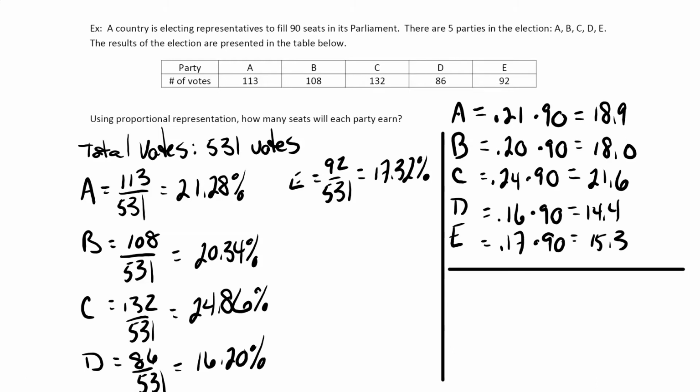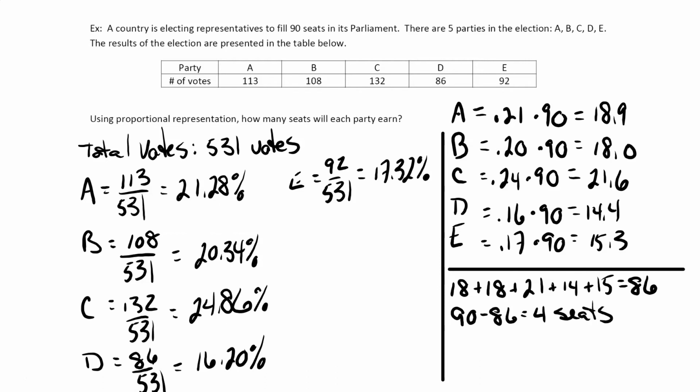Now we total up all of the whole numbers. So we've got the 18.9 turns into 18 for the moment. Same for the B got 18, C got 21, D got 14, and E got 15. And we total that and we end up with 86. So we've accounted for 86 out of the 90 seats. So 90 minus 86 means that we have 4 seats left to allocate.